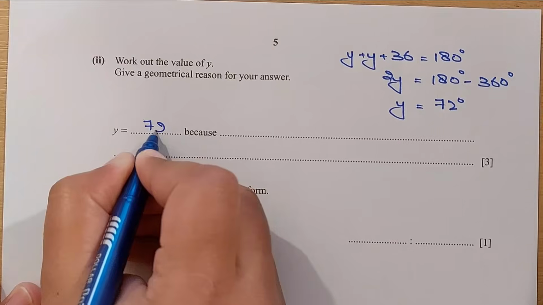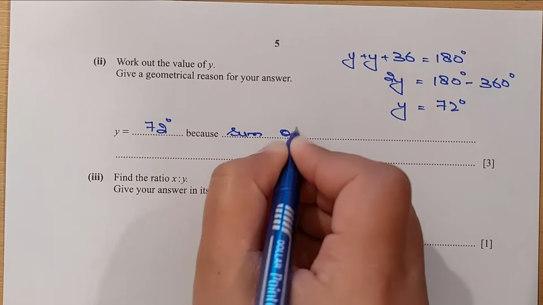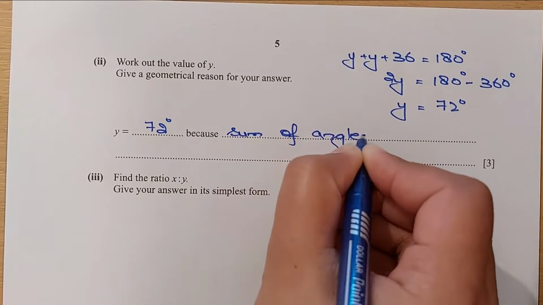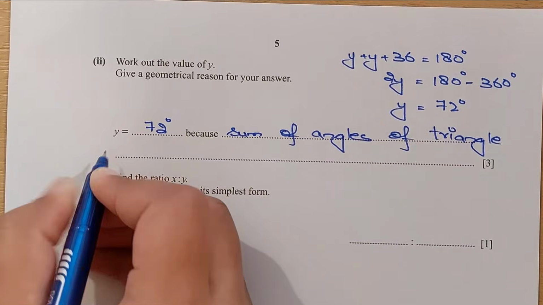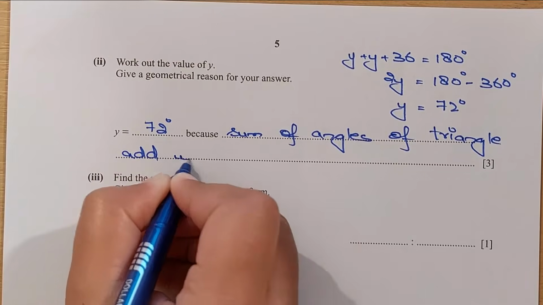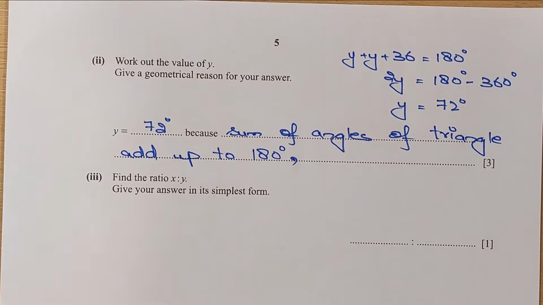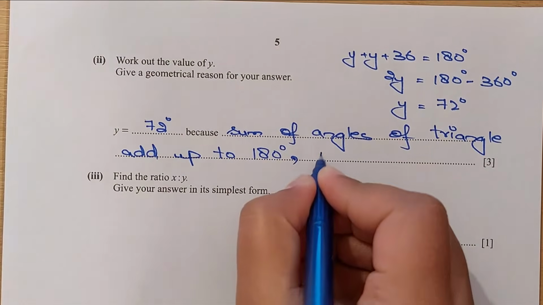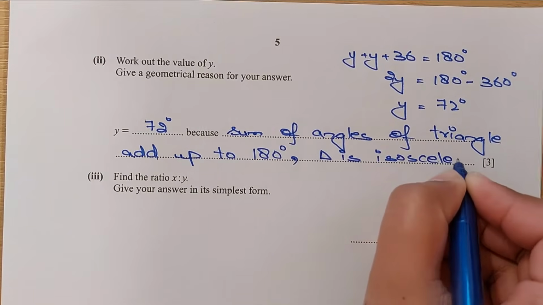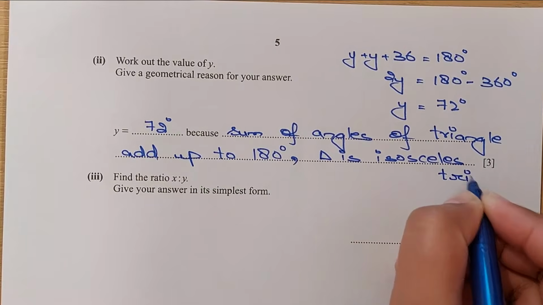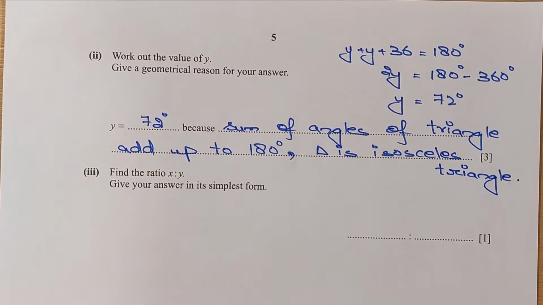And the reason is, we can say the sum of angles of a triangle add up to 180 degrees. This is the first reason, and we can make another reason that the triangle is an isosceles triangle, right?